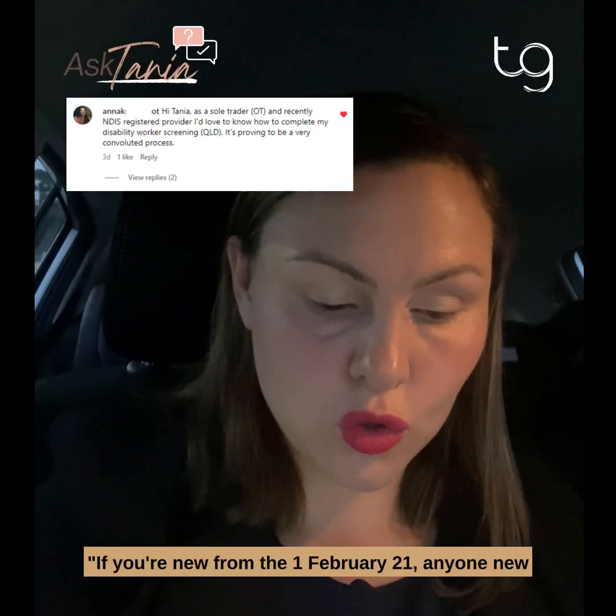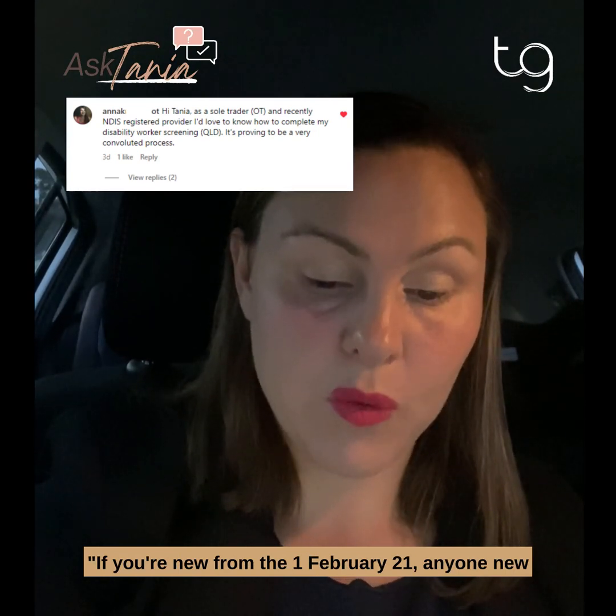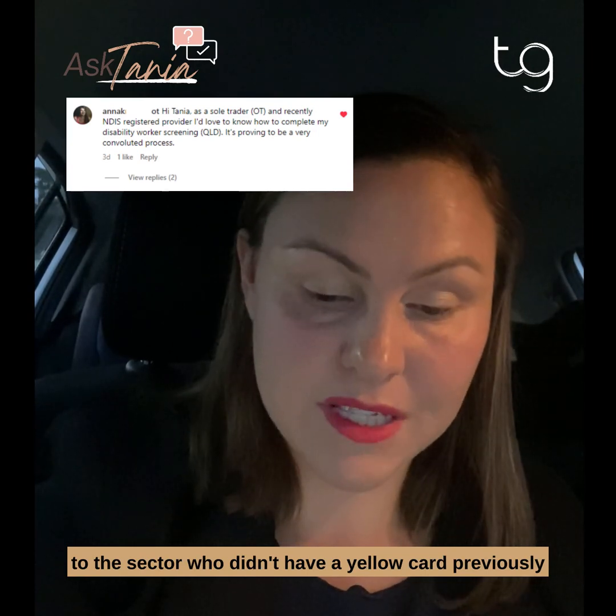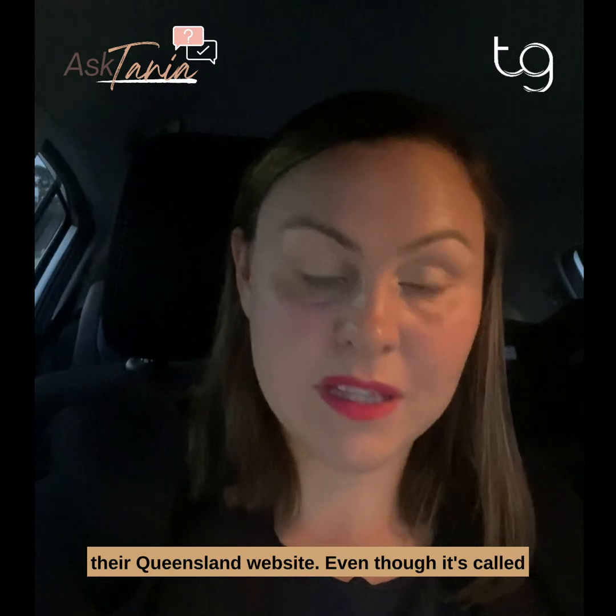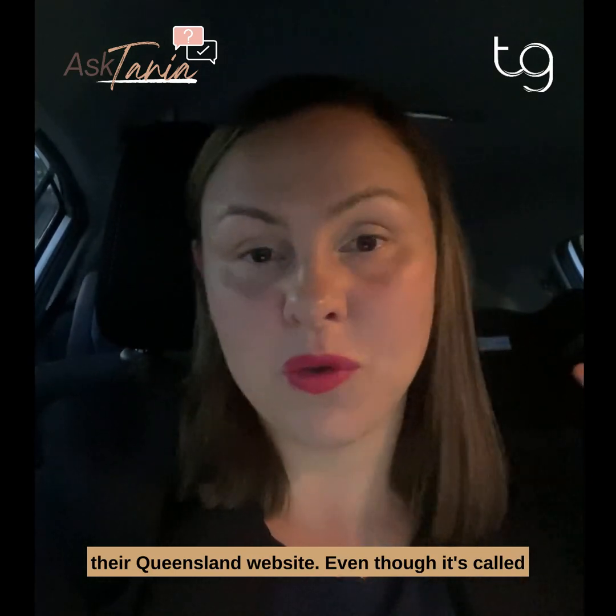If you're new from the 1st of February 2021, anyone new to the sector who didn't have a yellow card previously needs to get a disability worker screening check. On the Queensland website, because even though it's called a national worker screening check, each state still undertakes that check, the Queensland department says there's a no card, no start process that applies. This only applies to registered providers though.